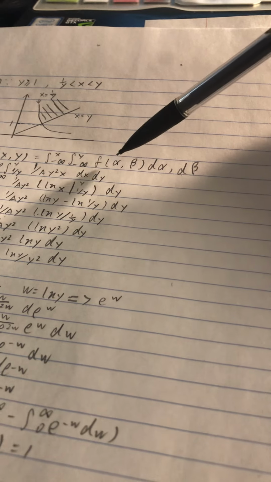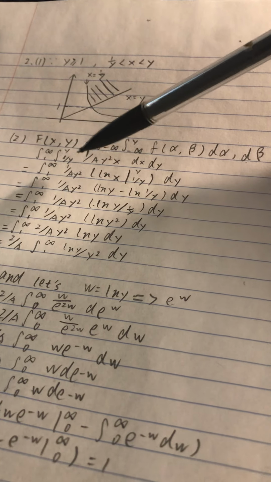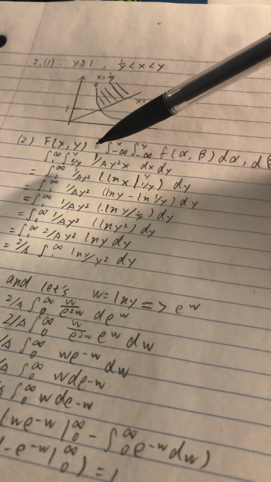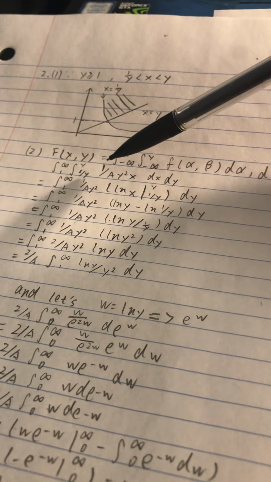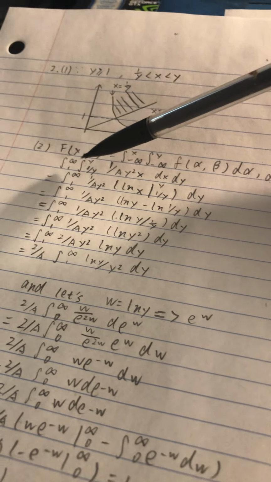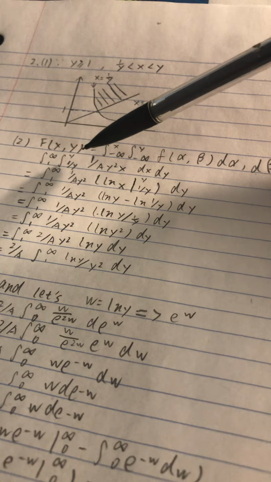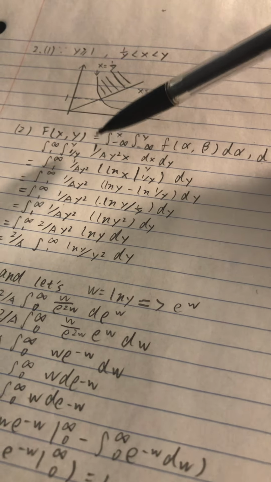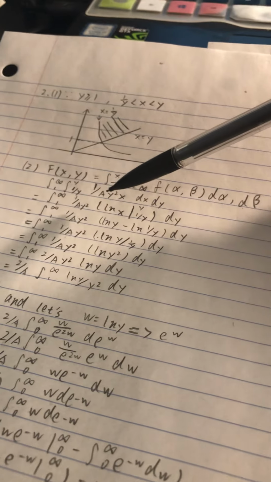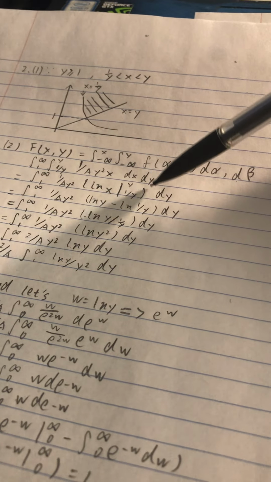We represent that like alpha and beta. So in here, the final function is like when x is between infinity and 1 and y is between y and 1 over y, 1 over a times y to the power of 2, dx dy.